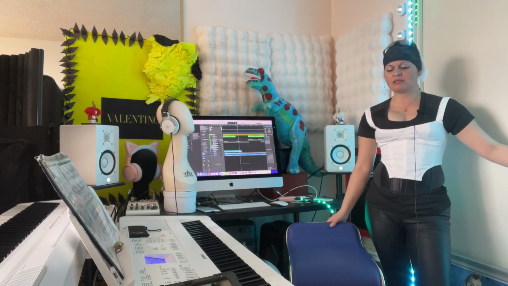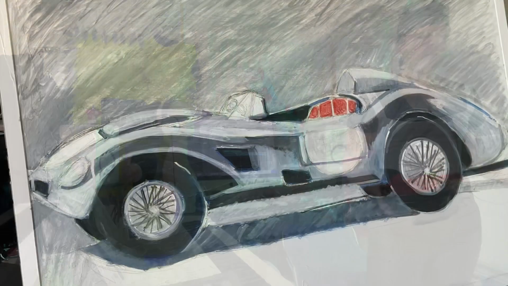And that's basically it. And then I have these two fur babies. I'm busy making I think maybe the next one. I was also demonstrating on how to paint a car.